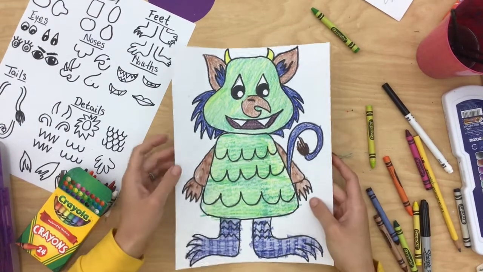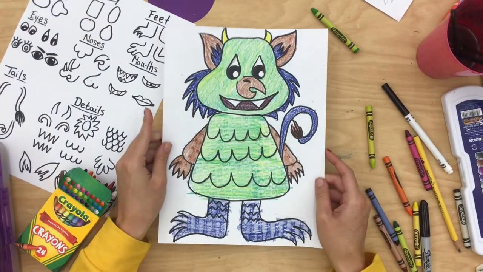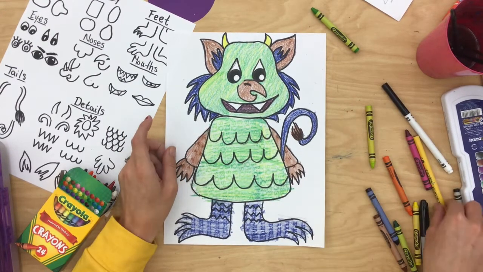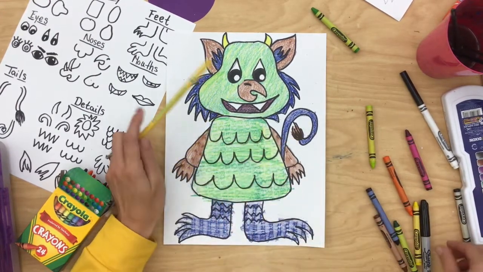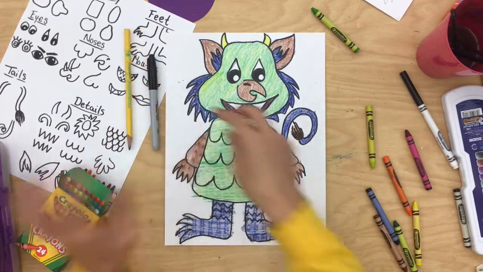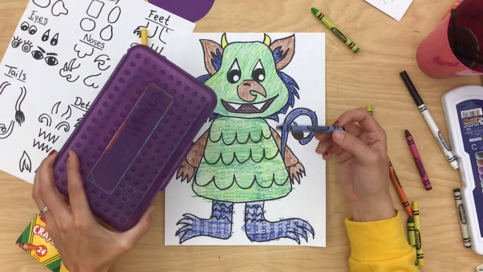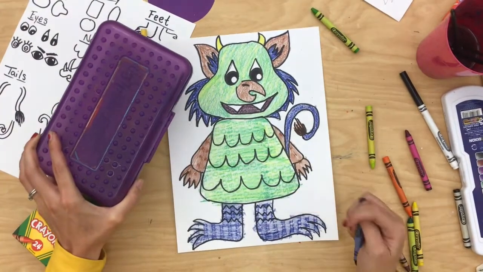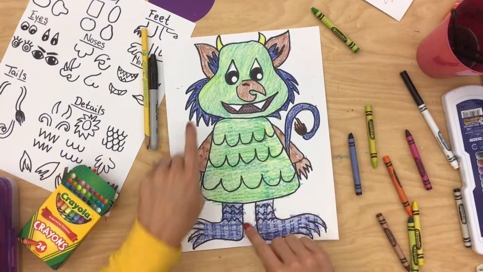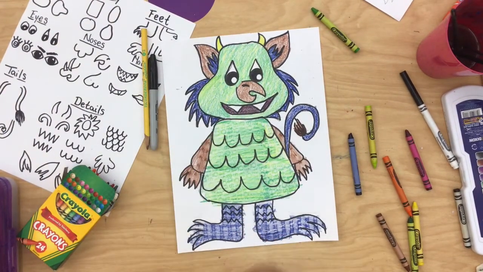That is all we're going to do with our wild thing this week. First, we drew him in pencil. Then we outlined him in Sharpie. Then we created some crayon rubbings to create texture on our wild thing. And we finished him off by coloring any extra things we had.